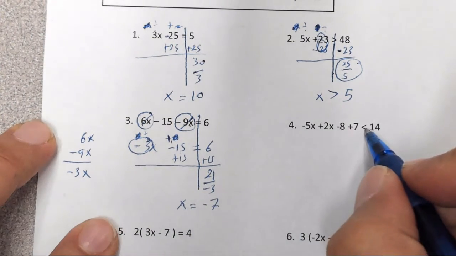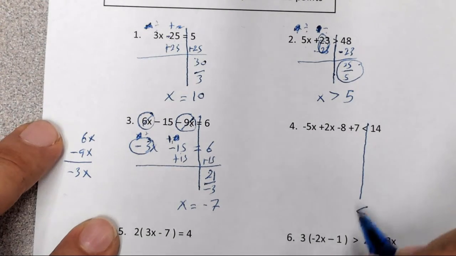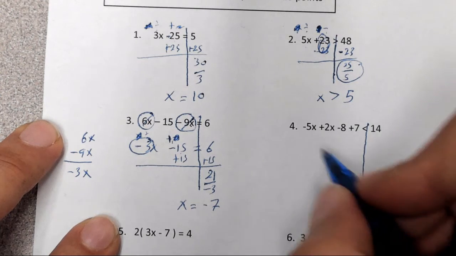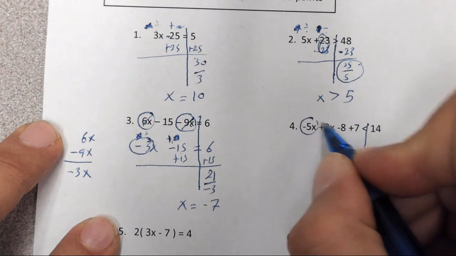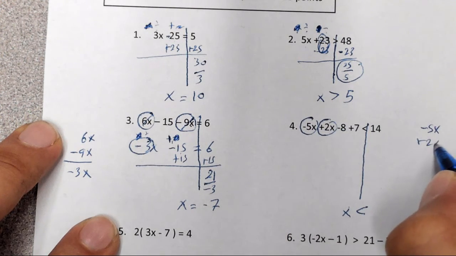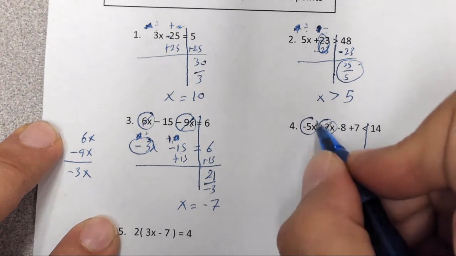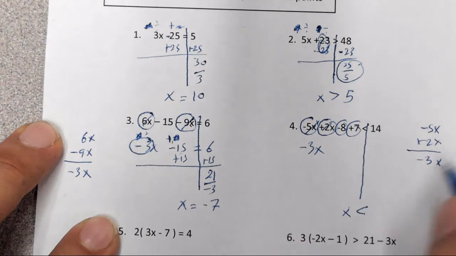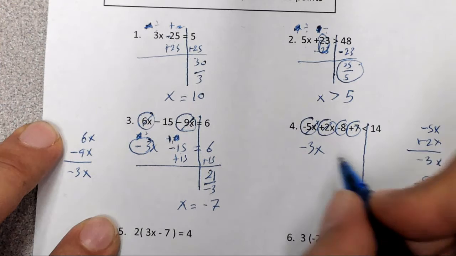Do the same thing here, but this is an inequality, so at the end of the line, we always draw the inequality there. Just to remind us that this is an inequality, not an equal sign. Again, there's too many things happening right here, so I'm going to combine like terms first. This says negative 5x plus 2x. That will give me negative 3x. And then negative 8 plus 7 is also negative 1.